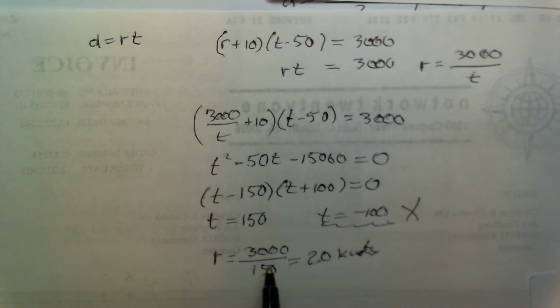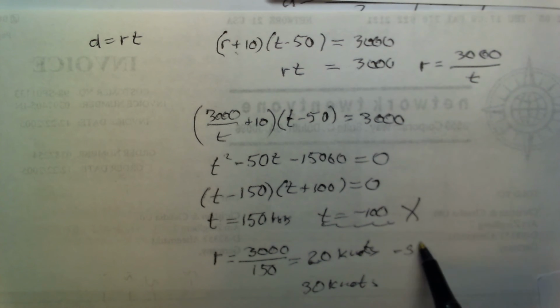So we got r equals 3,000 divided by t, or since t is equal to 150 hours, then r is equal to 20 knots, 3,000 divided by 150, and that's for the slower ship. And then the faster ship travels 10 knots faster, r plus 10, so then the faster ship would be 30 knots. So this is the speed of the slower ship, and this is the speed of the faster ship.